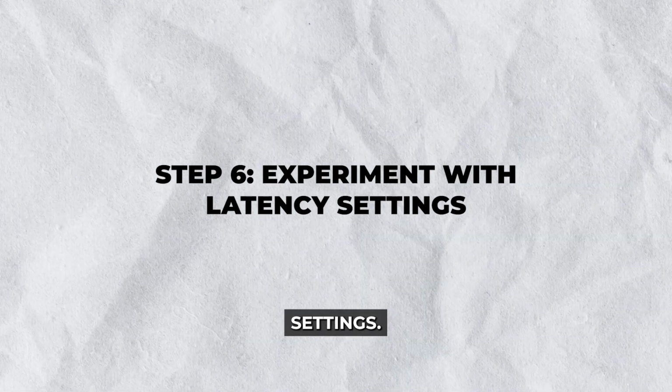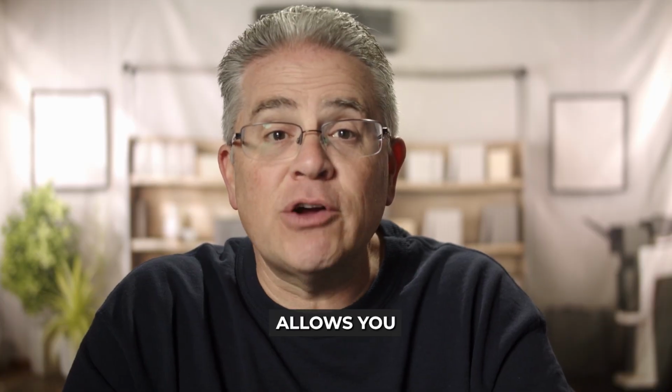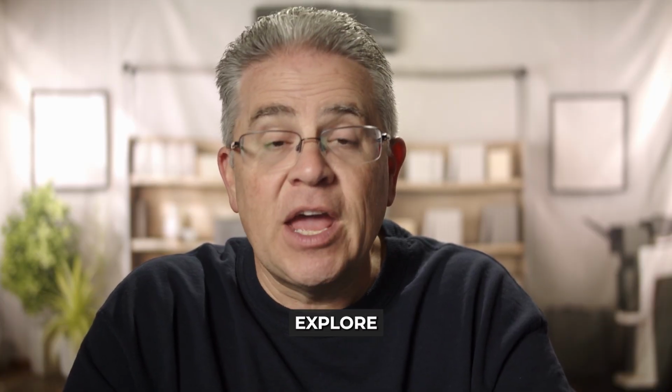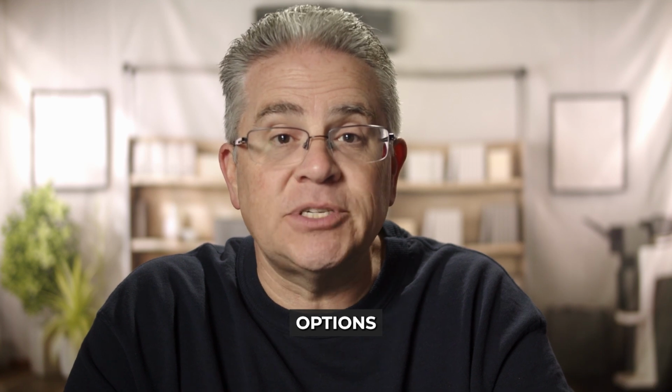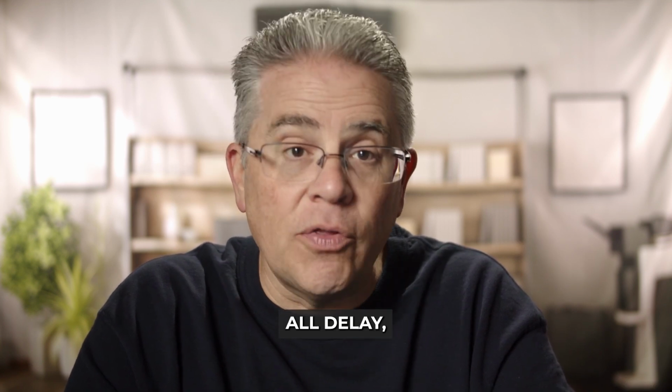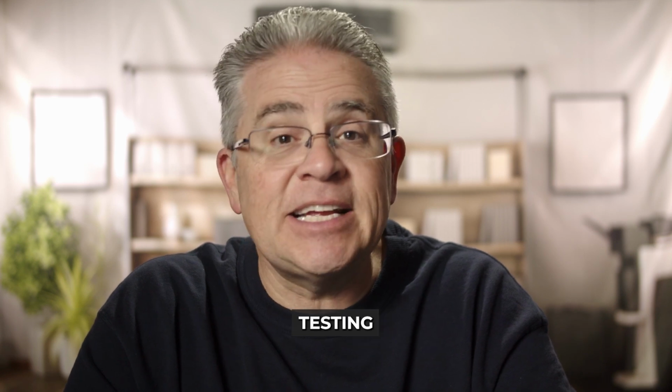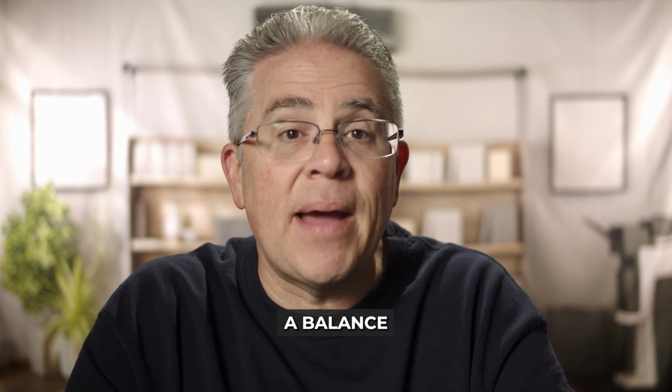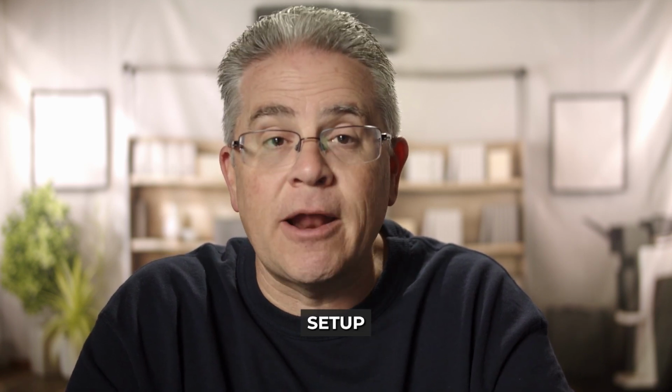Step 6. Experiment with latency settings. Some streaming software allows you to adjust the latency directly. Explore the settings for latency options such as real-time or direct monitoring. These may not eliminate all delay, but can minimize it. Testing different settings will help you find a balance that suits your specific setup and needs.